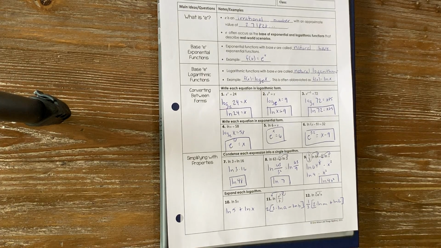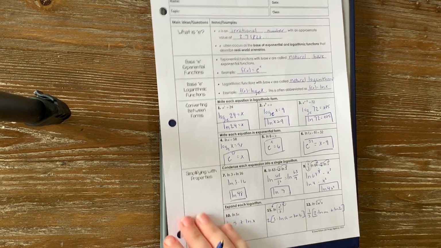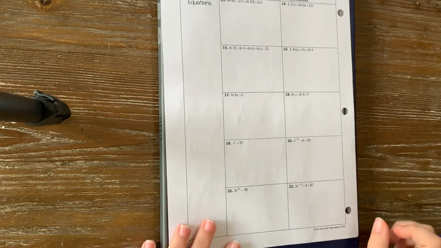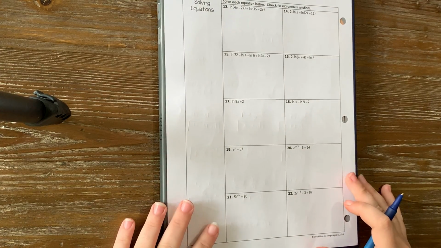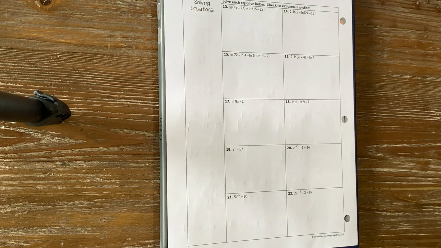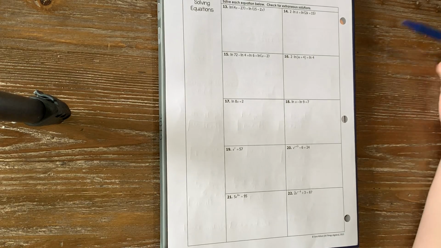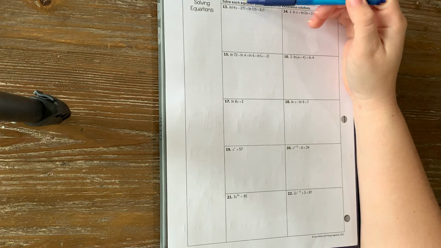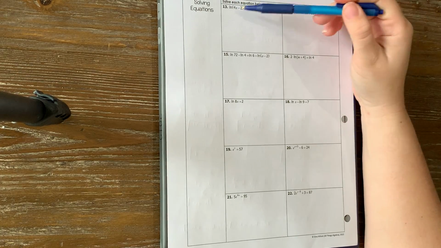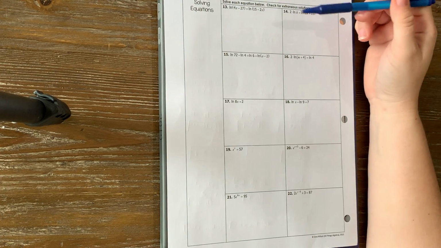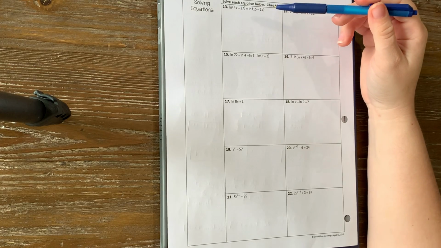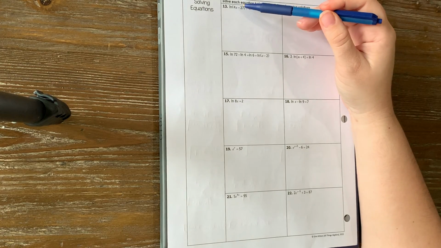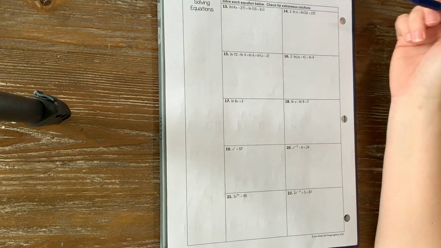Okay, all right, so now let's flip over to the other side and look at solving equations using this. It says solve each equation below, check for extraneous solutions. Just like what we did with the logarithmic functions, it's still the same rules: if the logs are on both sides and they have the same base, which they do because the natural log is log base e, then you just set what's in the parentheses equal to each other.